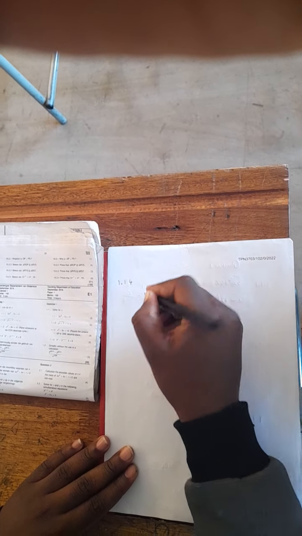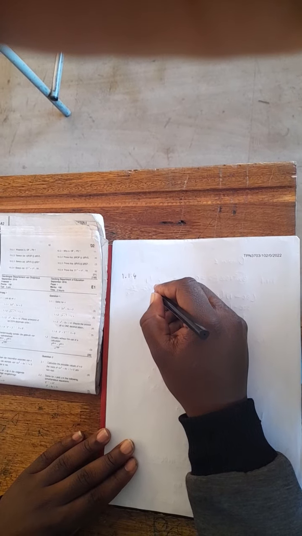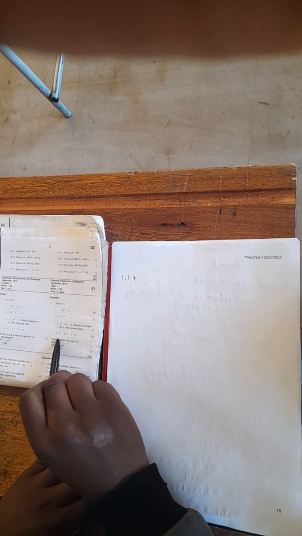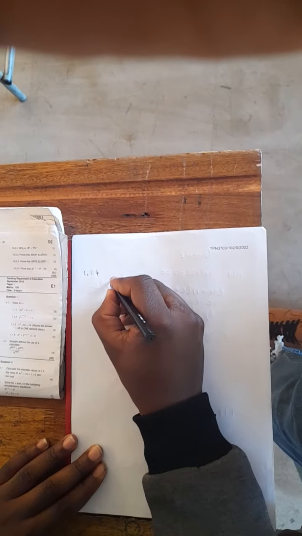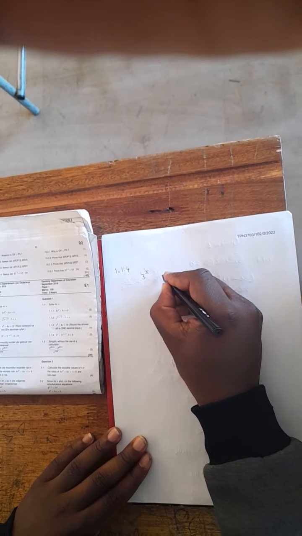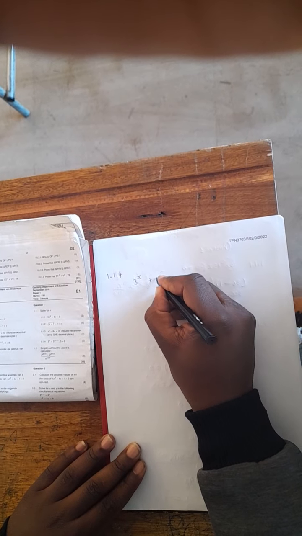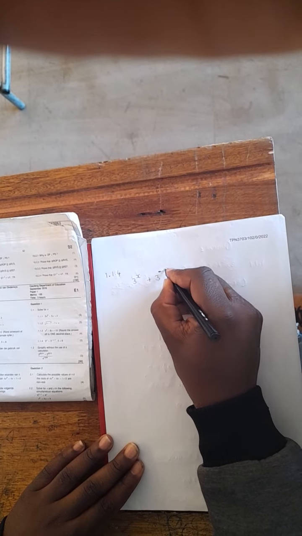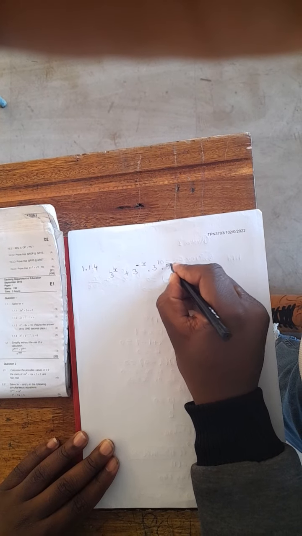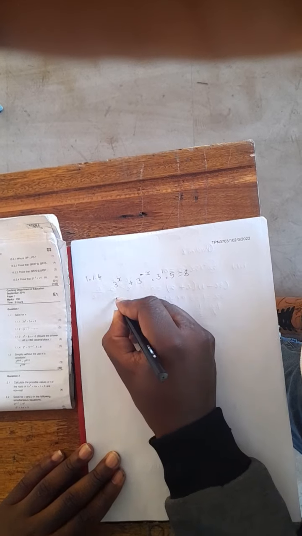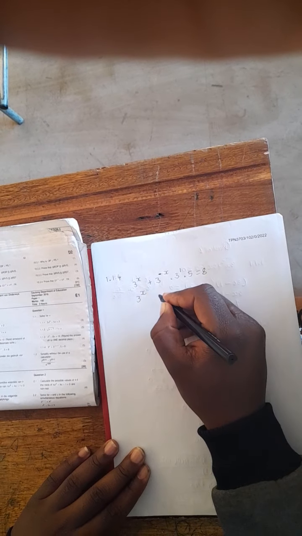1.1.4. Yes, we're working on 1.1.4 now. We are given an exponential equation. Well, the first thing is to split the exponent in this problem. So 3 to the power of x plus 3 to the power of negative x multiplied by 3 to the power of 1 multiplied by 5 equated to 8. So we are going to say 3 to the power of x.